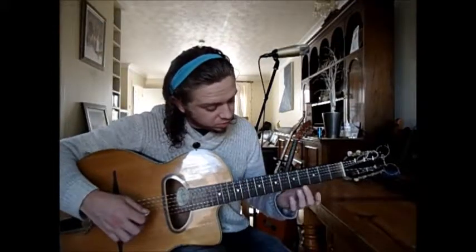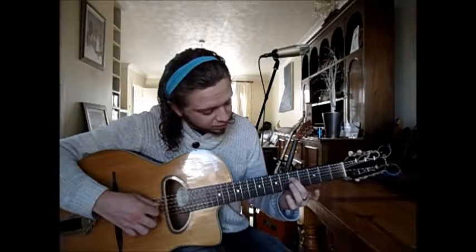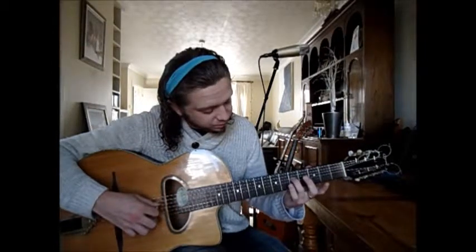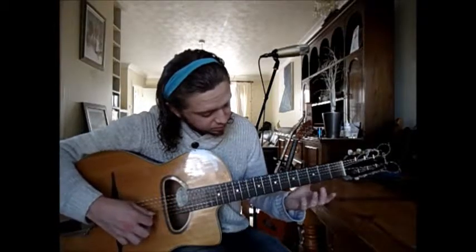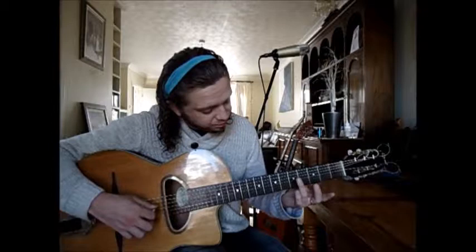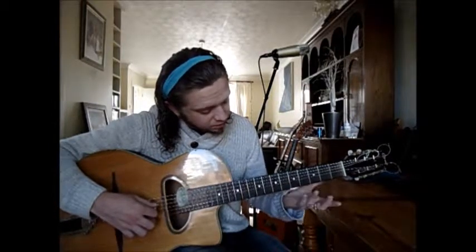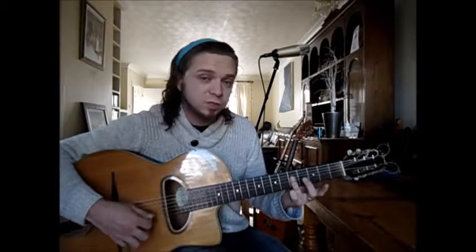We'll go into this in more depth another time. So to play the chord, you're going to put your ring finger on the 5th fret of the D string, and you're going to bar the D, the G, and the B. You're going to bar them with your ring finger at the 5th fret. There are 3 notes there. The high E should be muted.